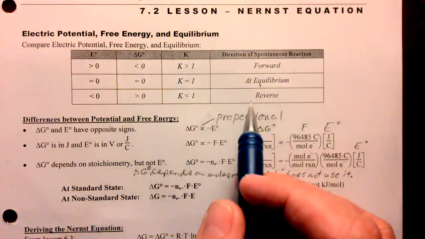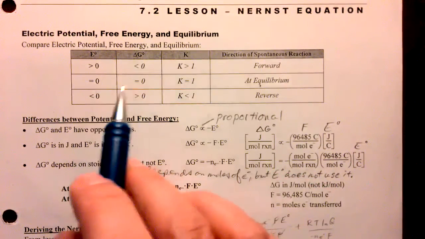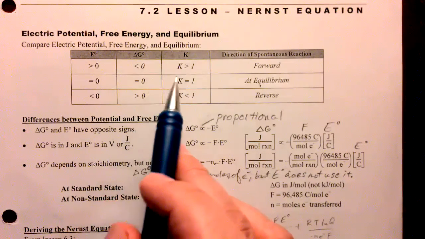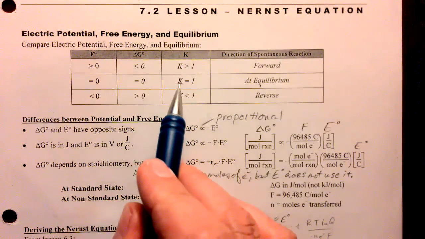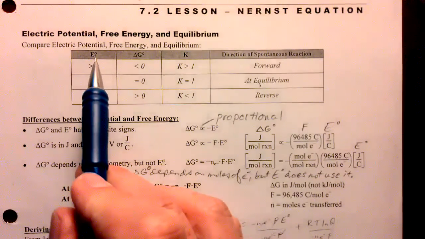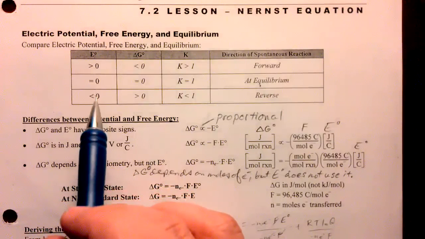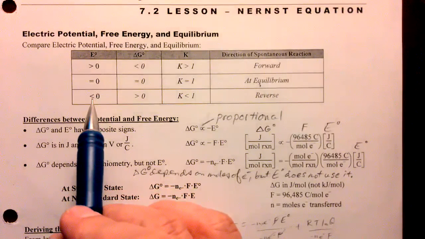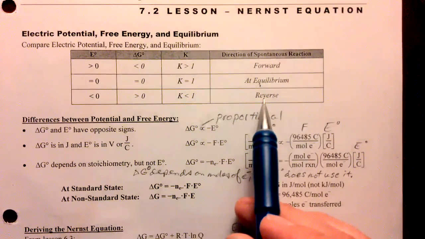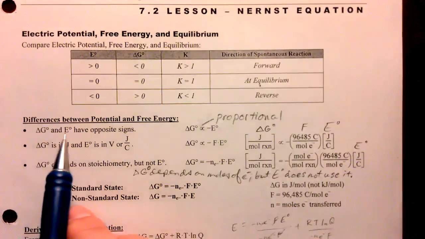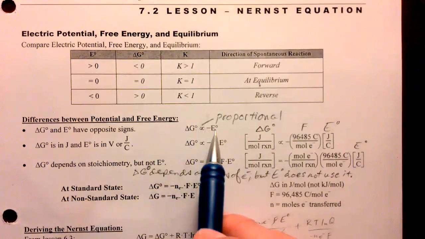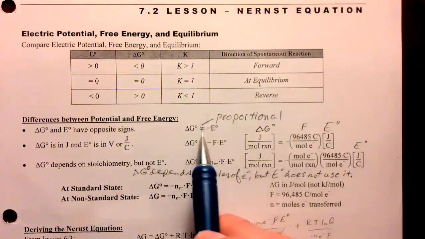If it's in reverse, then all that logic reverses. Delta G is a positive number. K is less than whatever it was at equilibrium. So K is less than 1. And the standard potential of the galvanic cell we're talking about must have a voltage potential that's negative, because that would be pushing the reaction in reverse. And so delta G and standard cell potential have opposite signs. However, they are proportional. If one doubles, the other doubles, except the signs are reversed.